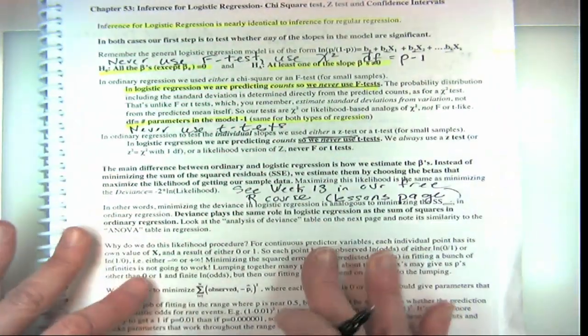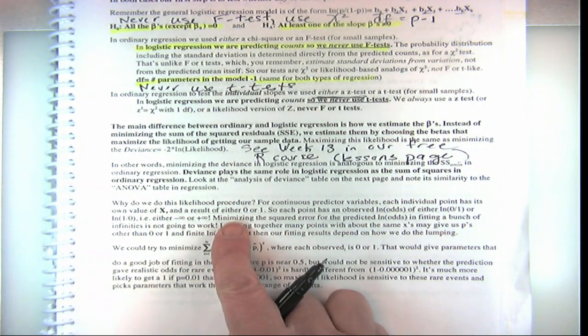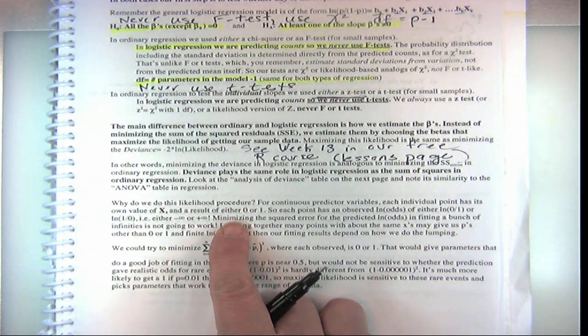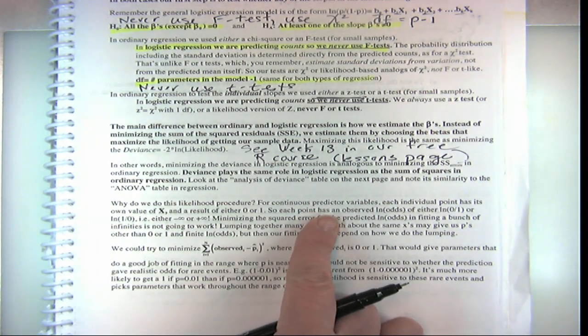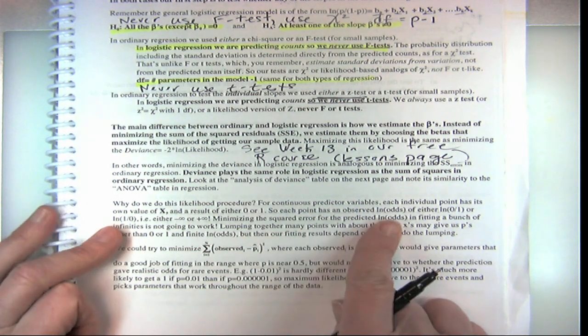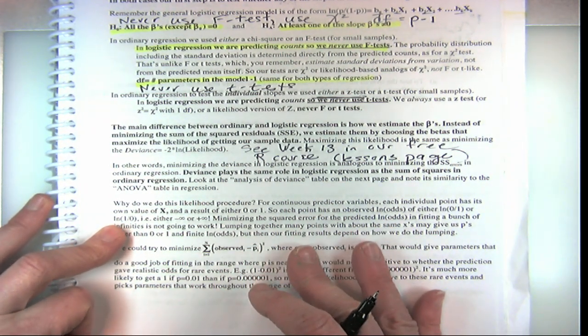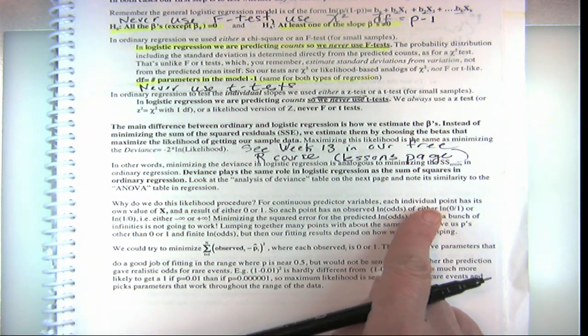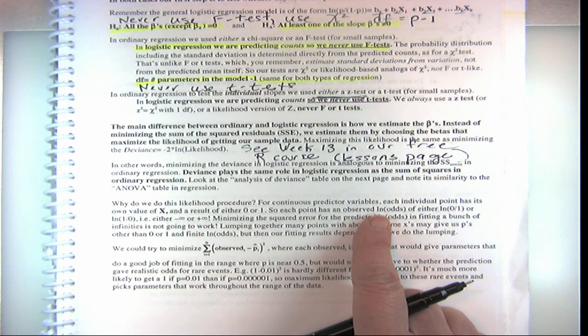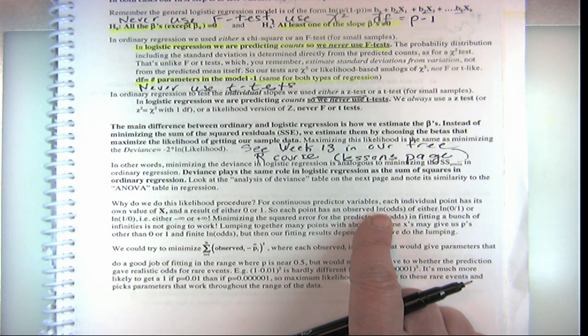Let me just make sure I covered everything on this page. All right. We talked about why we do these likelihood procedures. We didn't really talk about how, for continuous x variables, think about how problematic it would be to do least squares on the log odds. For your observed y, you're always going to get a 1 or a 0. That's all there is. The y's are always 1 or 0.